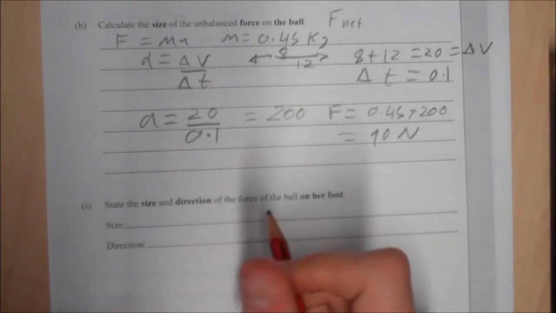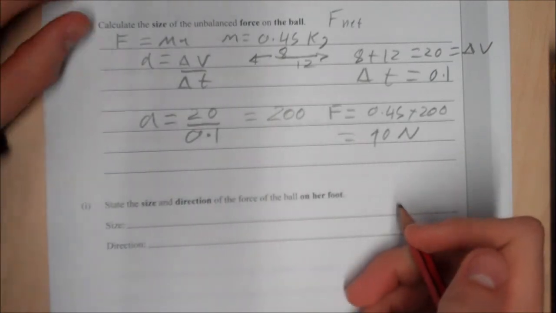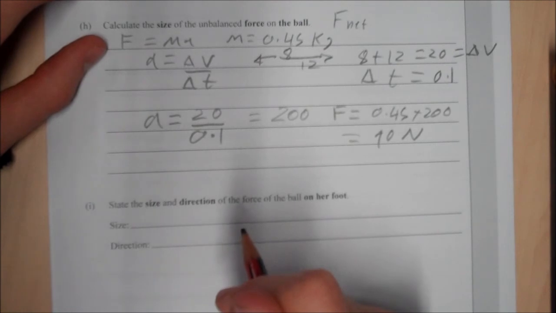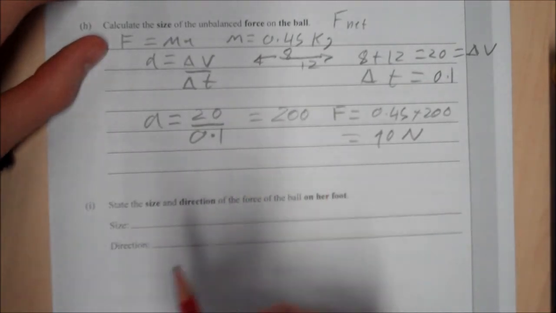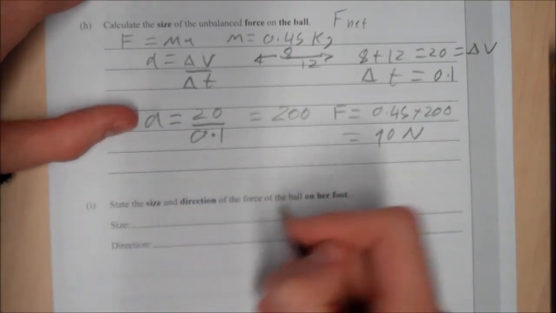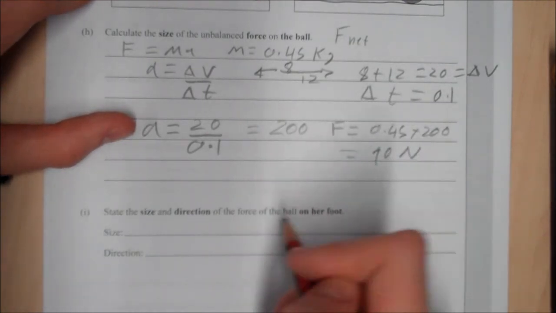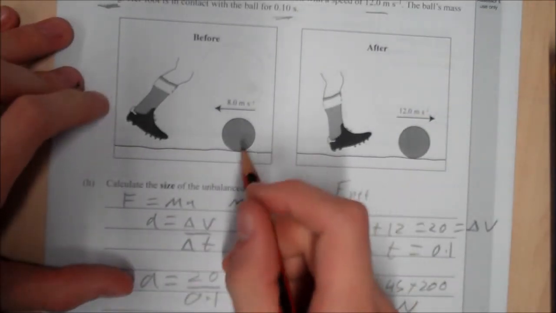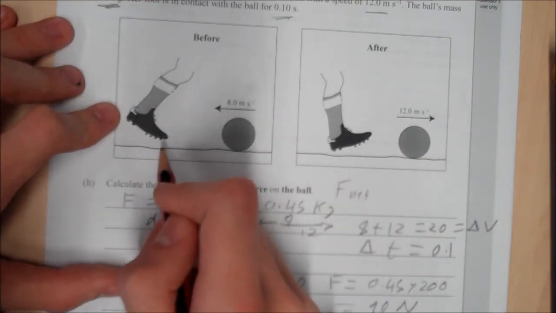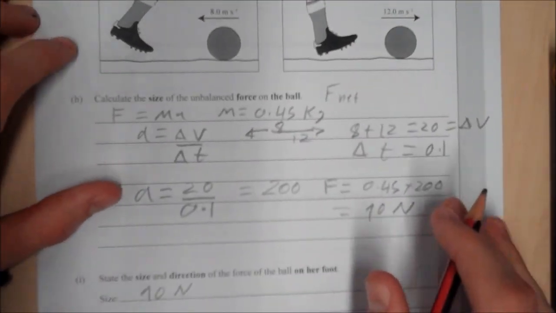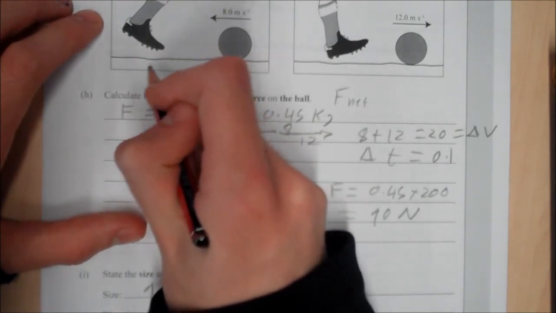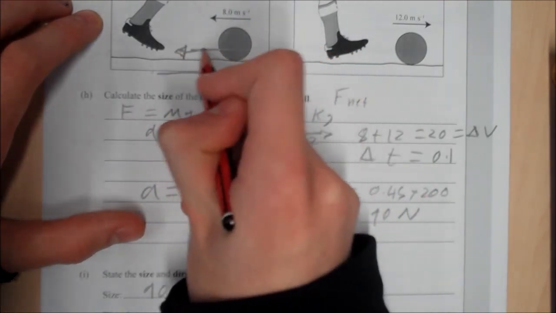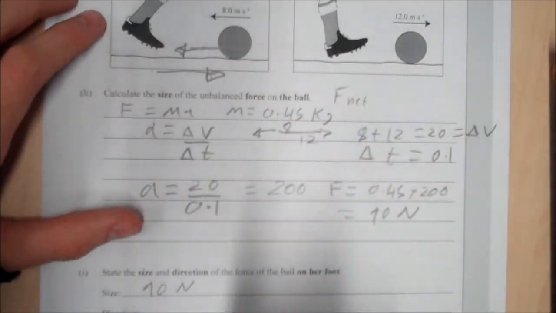State the size and direction of the force of the ball on her foot. So, with Newton's third law, every action has an equal and opposite reaction. They're equal sizes, but opposite directions. So the size is going to be the same here. The ball exerts the same force on her foot as she exerts on the ball, so it's going to be 90 newtons, and it's going to be to the left, the opposite of the direction it was rolling afterwards. The foot is acting that way, the ball is acting that way, so those are the same size because they're equal. So it's going to be to the left.